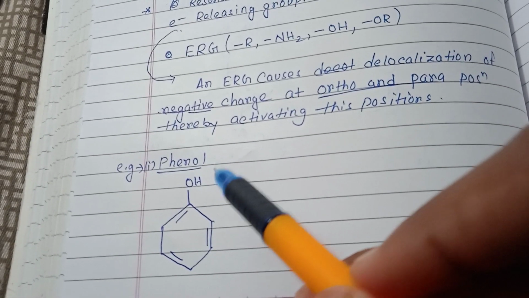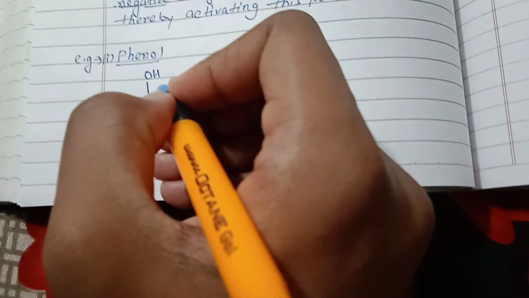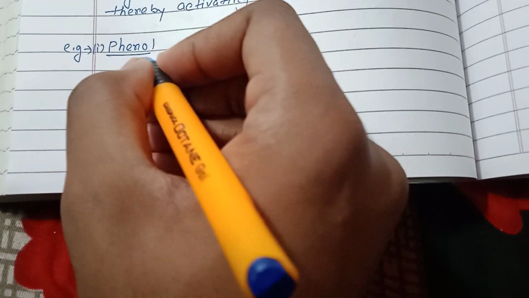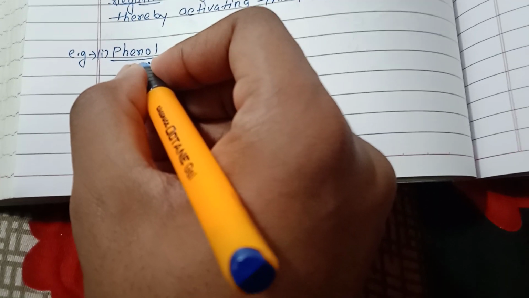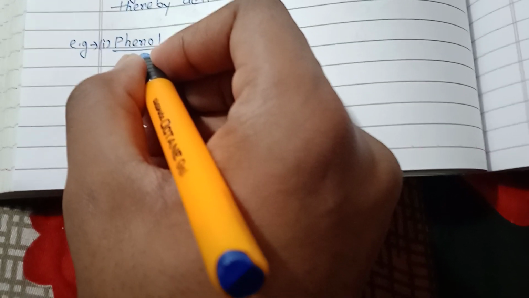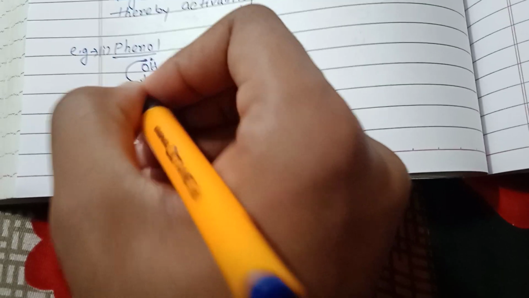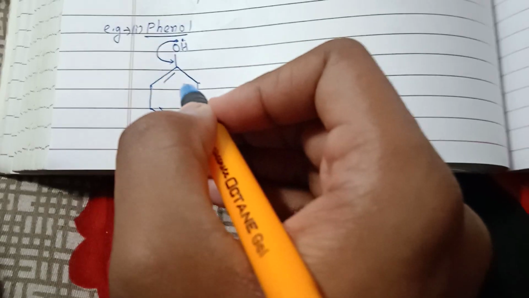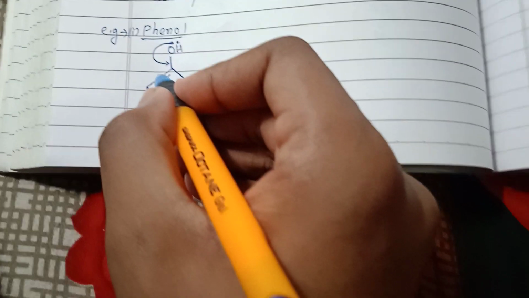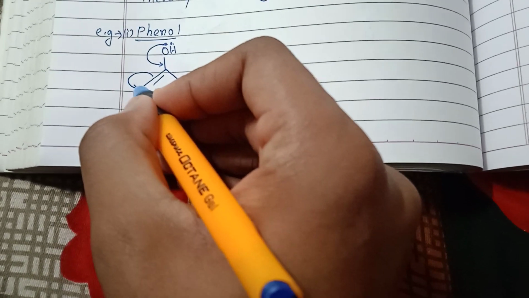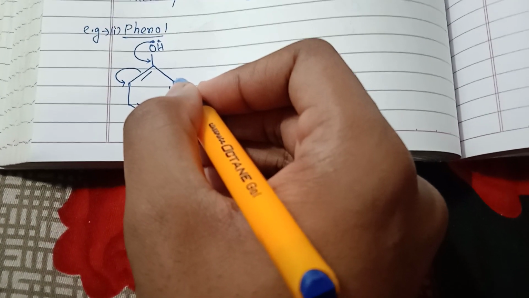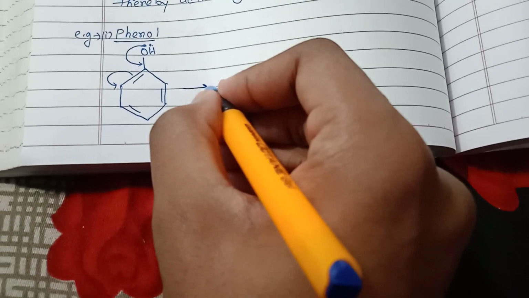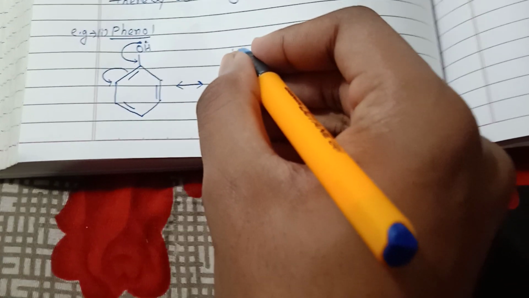Okay, OH has two lone pairs. We know that OH has two lone pairs. Okay, let's make the resonance structure. These lone pairs will come and join on this bond, and this double bond will break and come to this, that's ortho position. Okay, that's ortho position. Now give a double arrow here and make the same structure again.